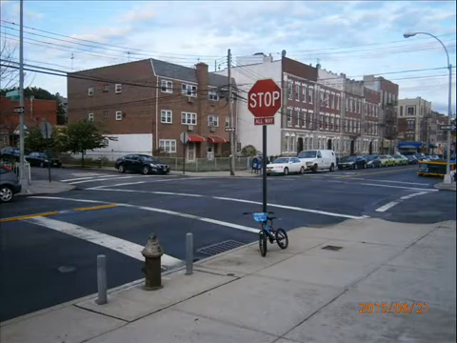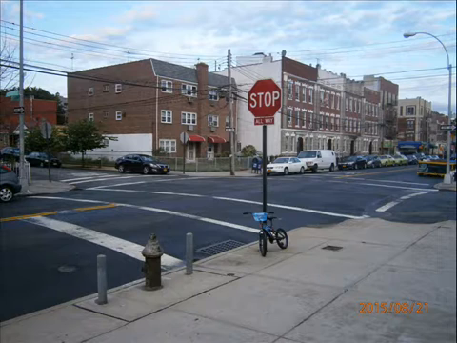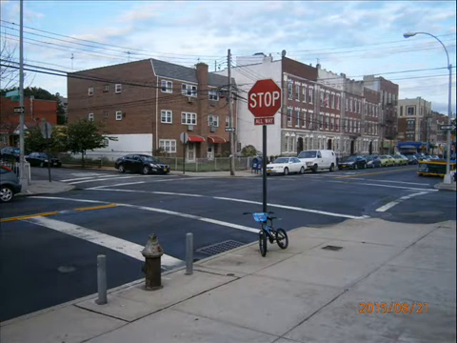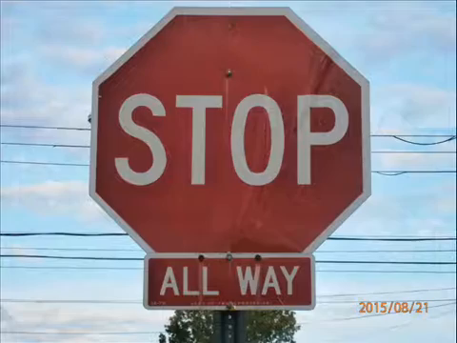In another video, we'll cover how the law provides guidance to determine how drivers must yield the right-of-way at a stop sign like this.